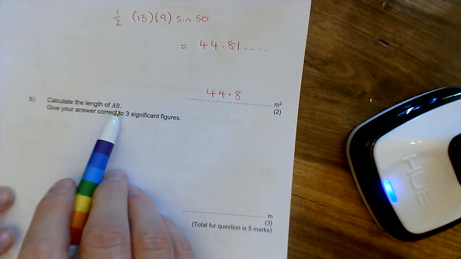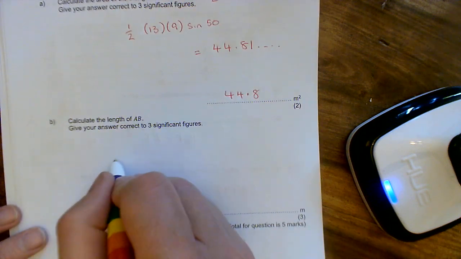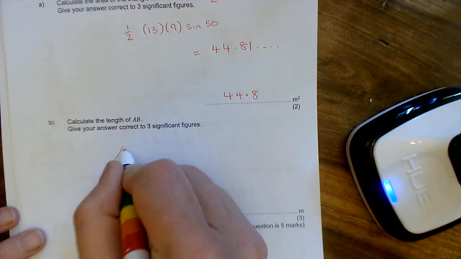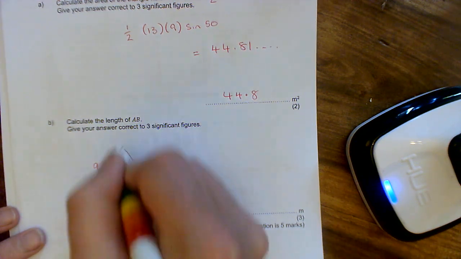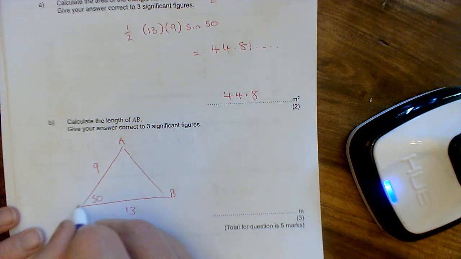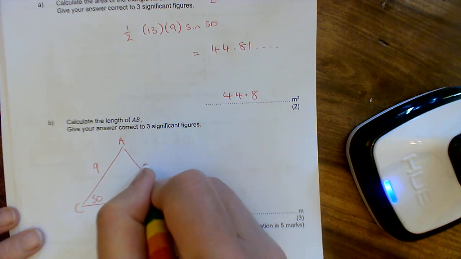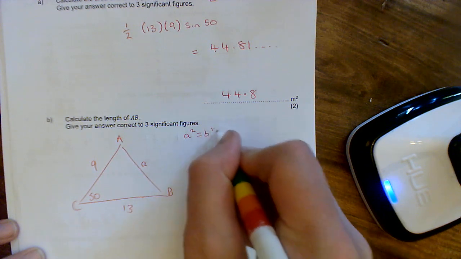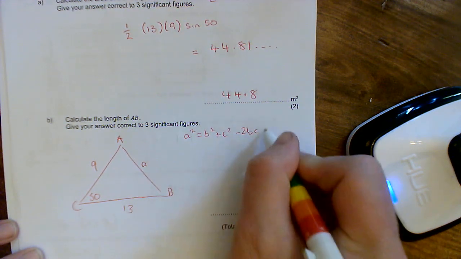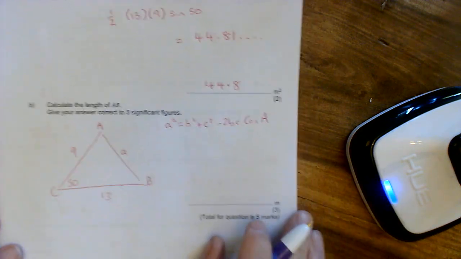Calculate the length of AB. AB is, let's just draw that thing again. So we have this picture going on. We have 13 here, 9 here, 50 here. This is A, B, and C. It's asking me to find this length. This is a cosine rule job. The cosine rule is a squared equals b squared plus c squared minus 2bc cos A. So that's your cosine rule.